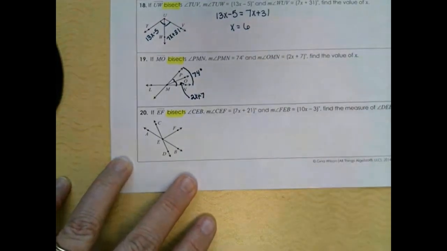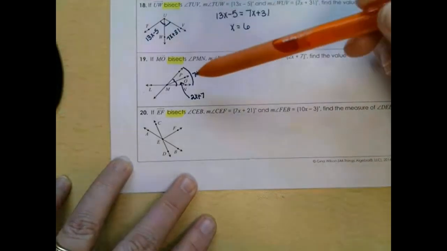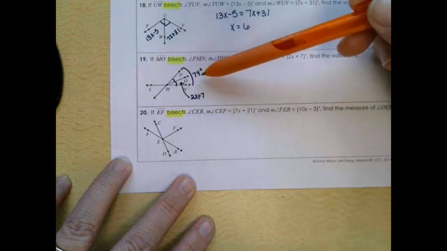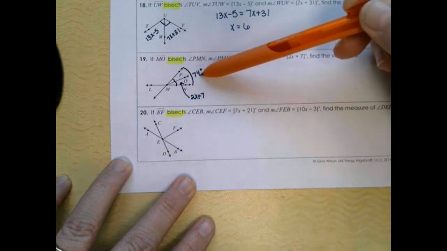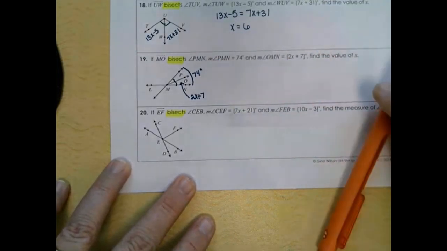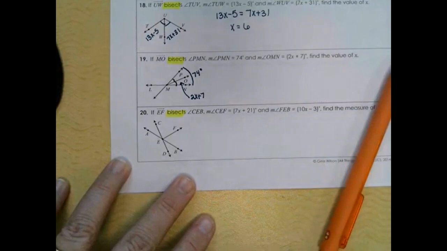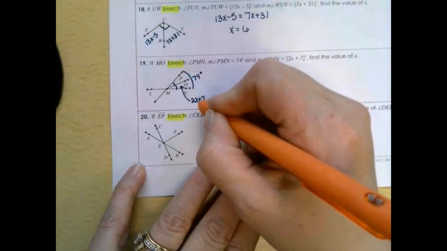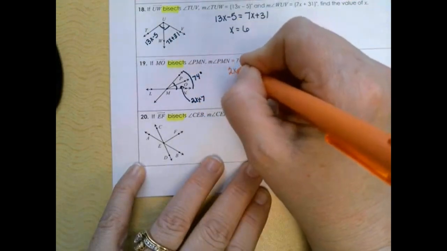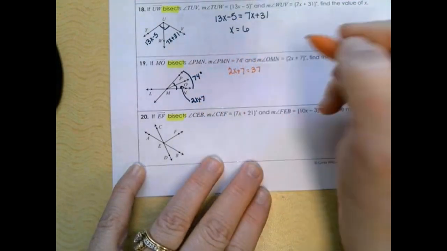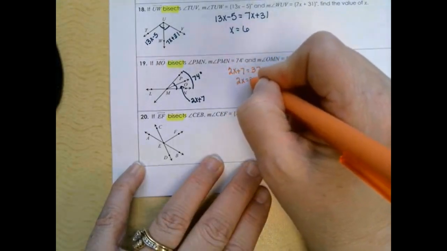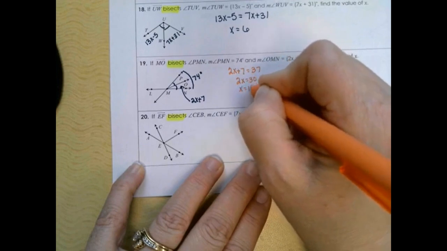There are two ways we can think of this problem. If this angle is the only angle they gave us, and it's half of the big angle, what is half of 74? Half of 74 is 37. So I could just say 2x plus 7 equals 37. And we could work that out. 2x equals 30. X equals 15.